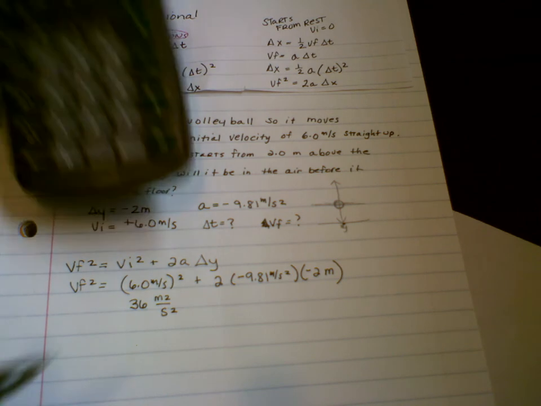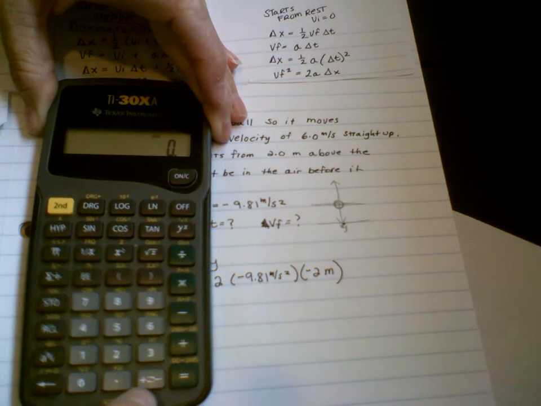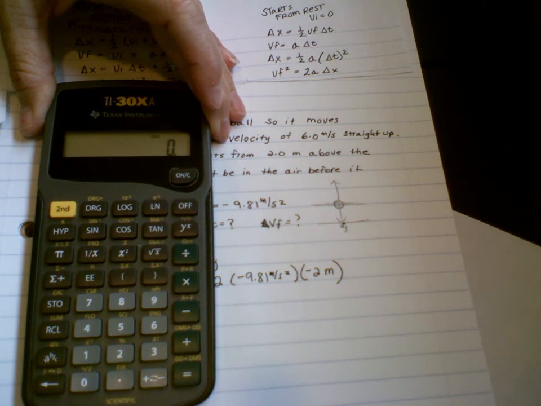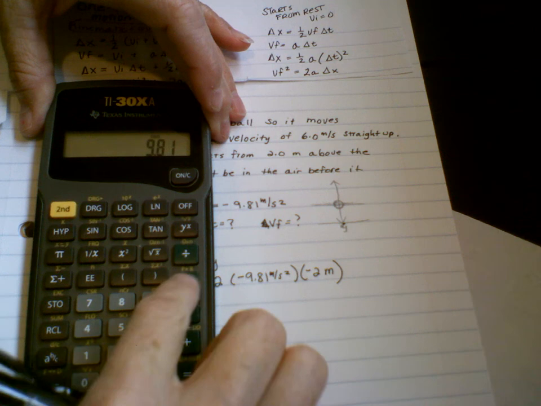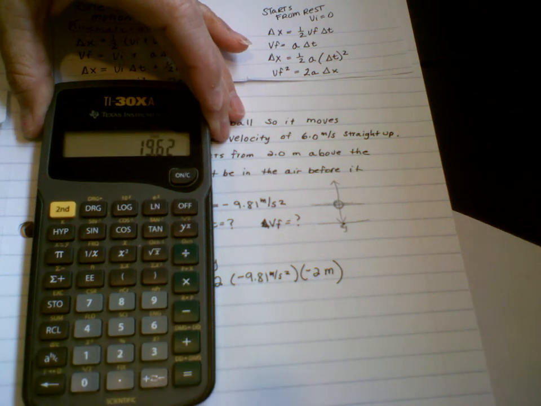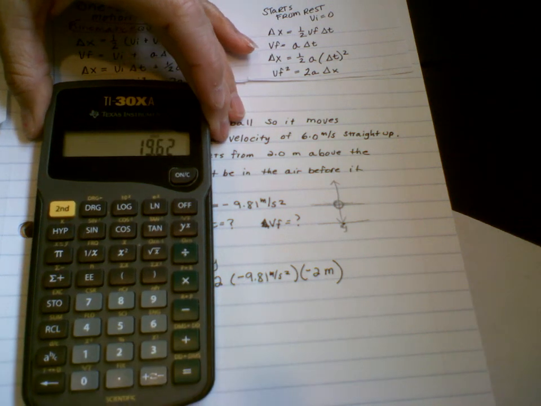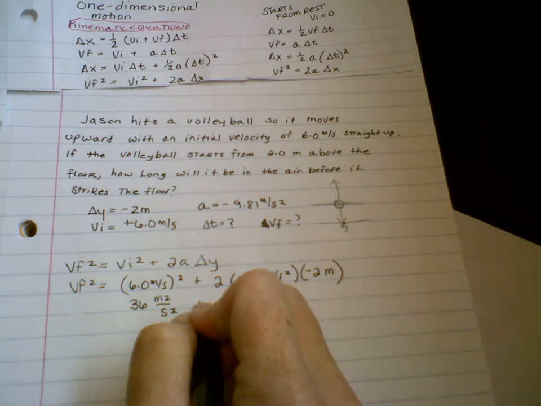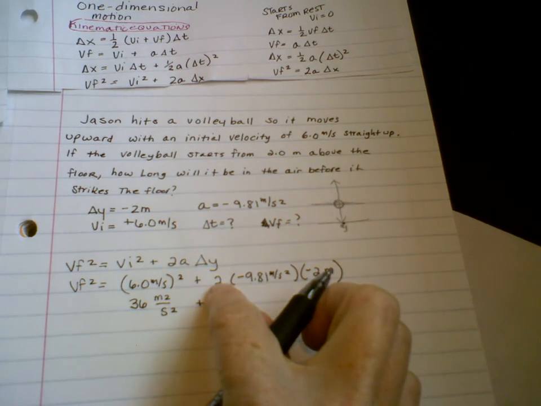My calculator got buried. Really, the negatives cancel each other out, right? Negative times a negative is a positive. So I'm just going to ignore them in there. So that's plus 19.62. And then I'm going to multiply that times 2.